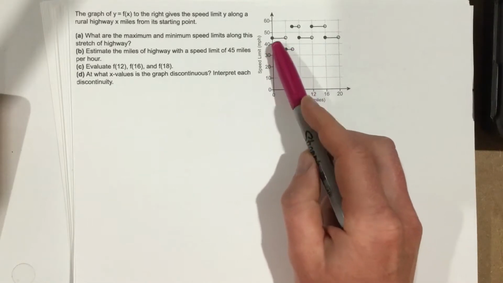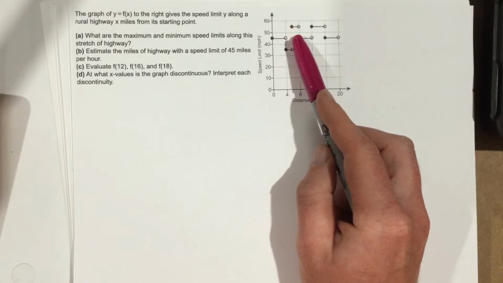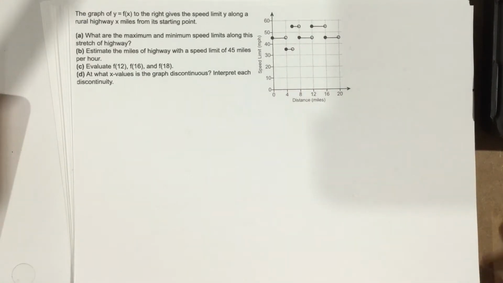These are called jump discontinuities. So it jumps here, then it comes here, then it jumps up, jumps, jumps, jumps. So we have a bunch of jumps there. So it's not a continuous function there. We would call that a piecewise function.